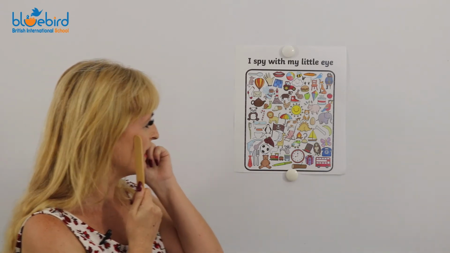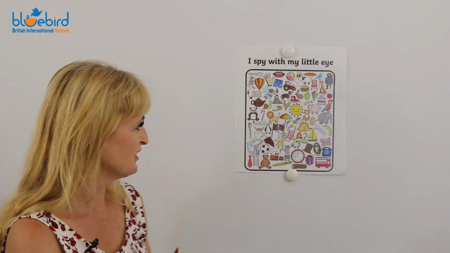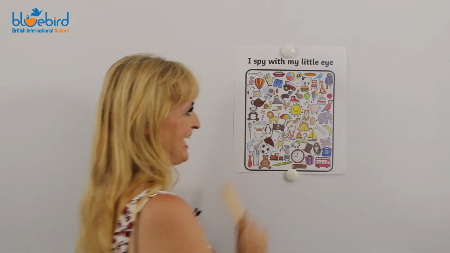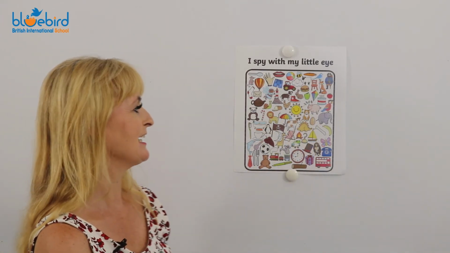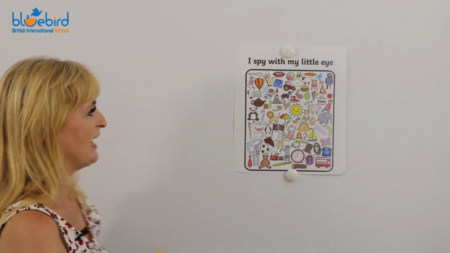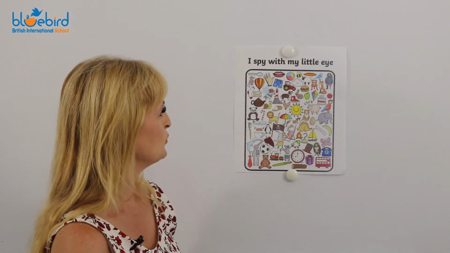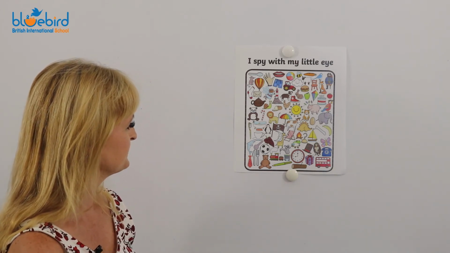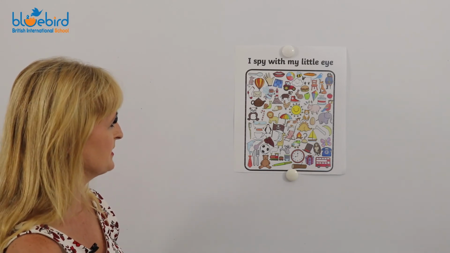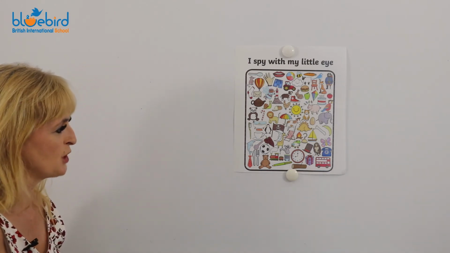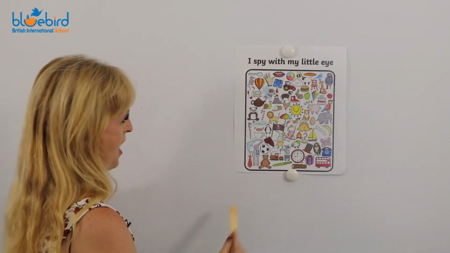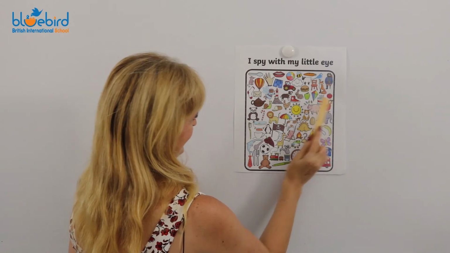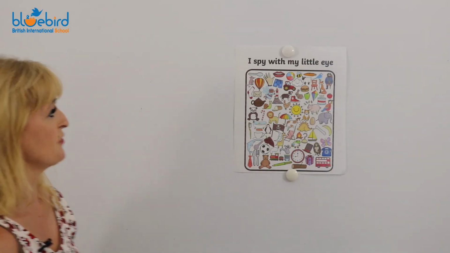I spy with my little eye. Ooh, look, who's sitting beside the sun? It's our cat. Cat. Okay, can you see anything else? Ooh, I can see something else. I can see quite a few things beginning with ka. Okay, so we have something that's yummy, something that we have on our birthday. We have our cake. Cake.